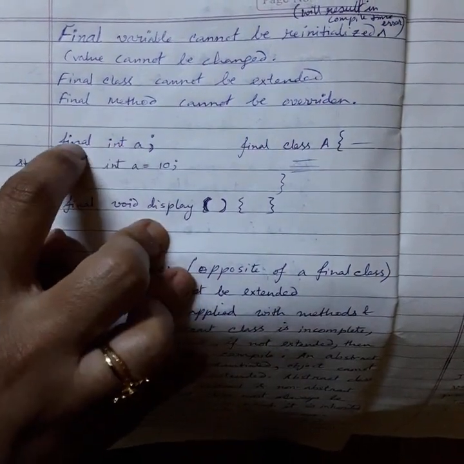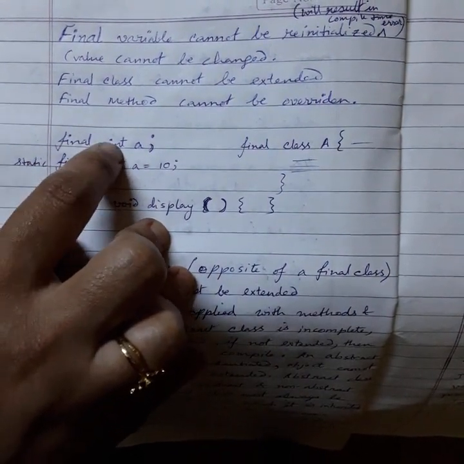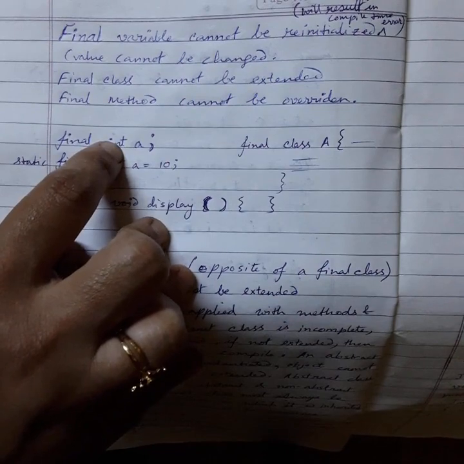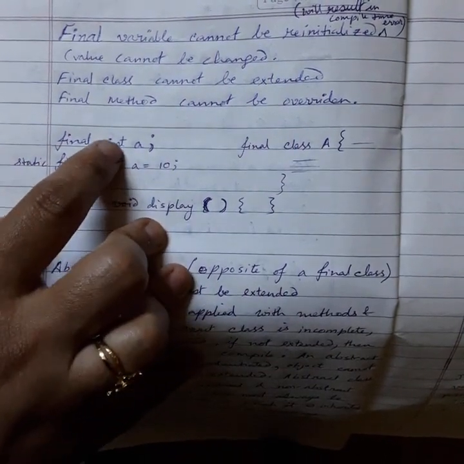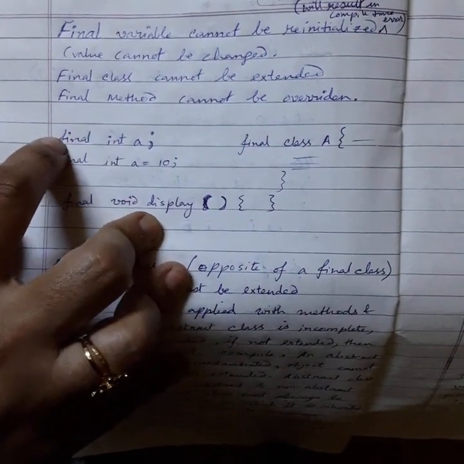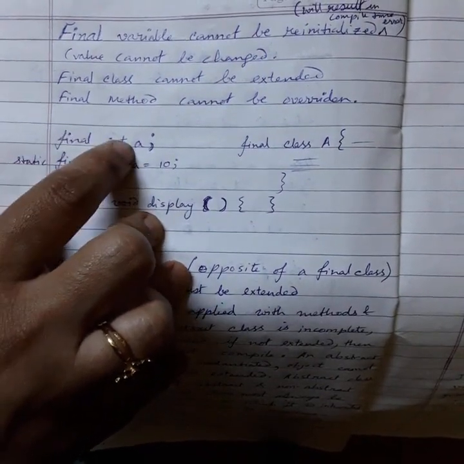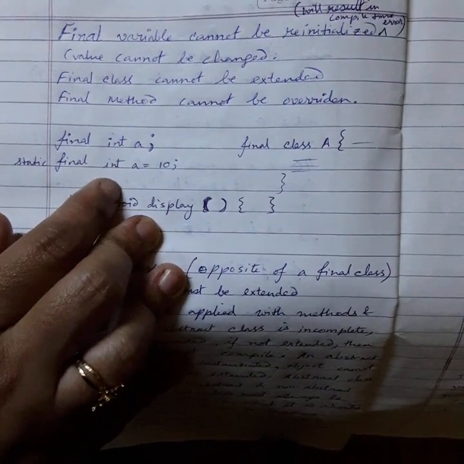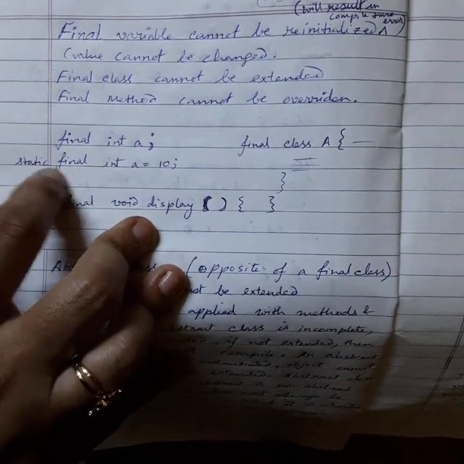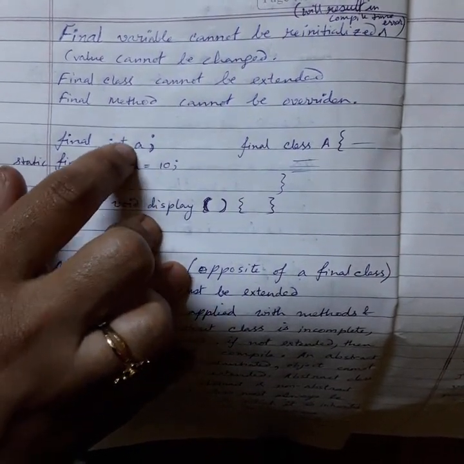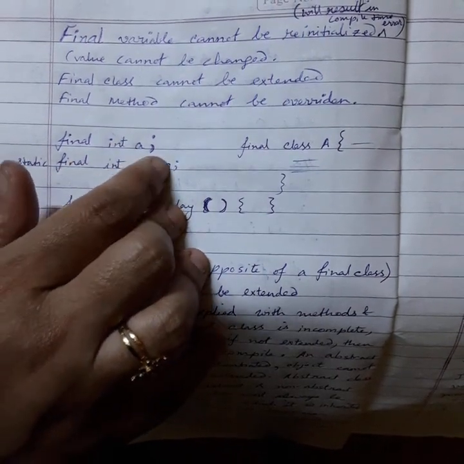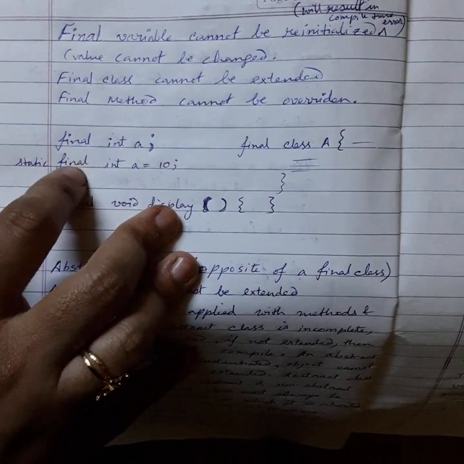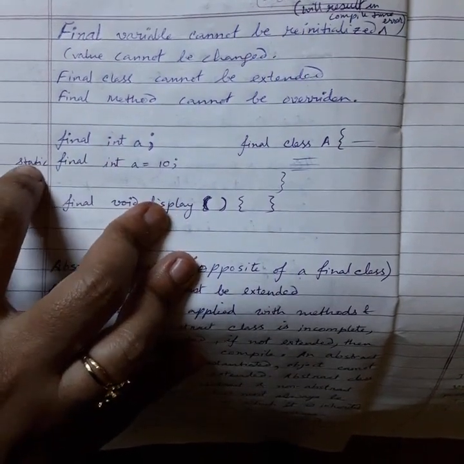And with a variable, you just append final before the data type, whether it's int or float, a string, a car, whatever. You can append final before the data type for variables. And here, this one is an uninitialized one. This is an initialized final variable.